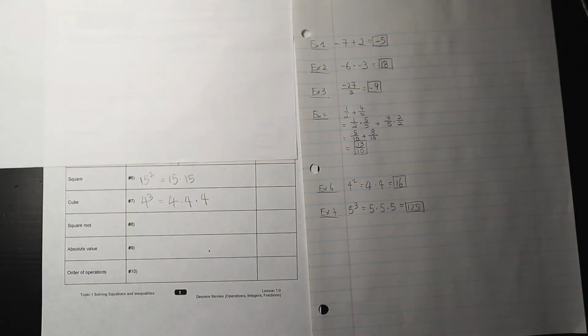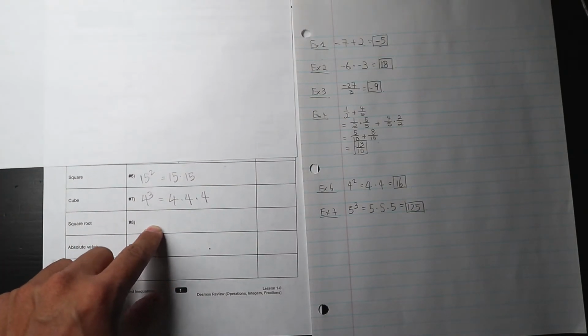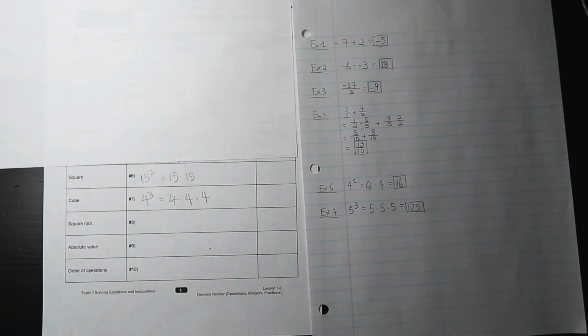Okay. Well, next is square root. Square root is the opposite of square. So I'll give you an example.